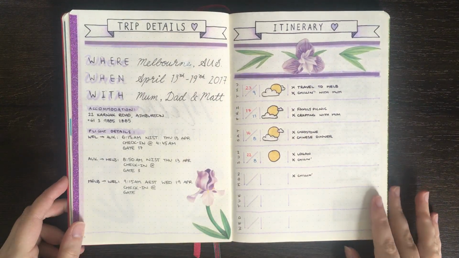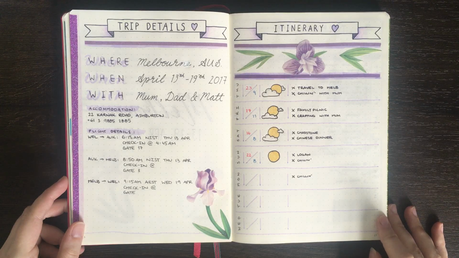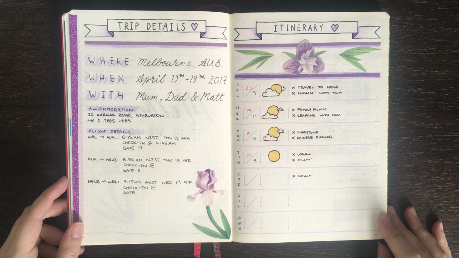You'll also see that some of these pages I never ended up filling in, and that's because I was probably having too much fun on holidays, or I didn't end up finishing it when I got back to the madness of everyday life.